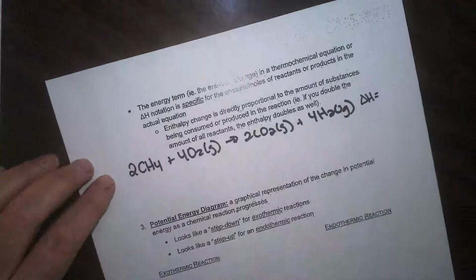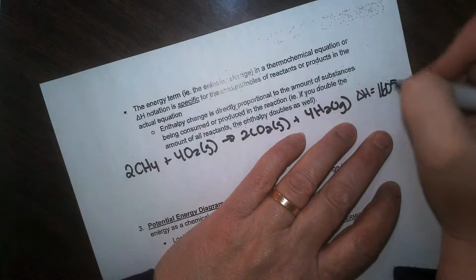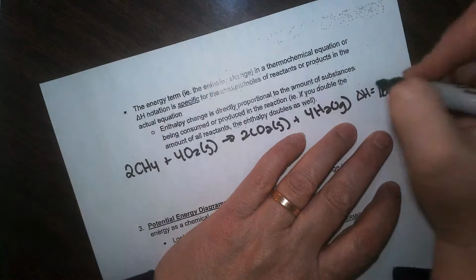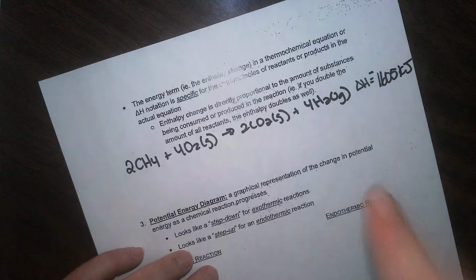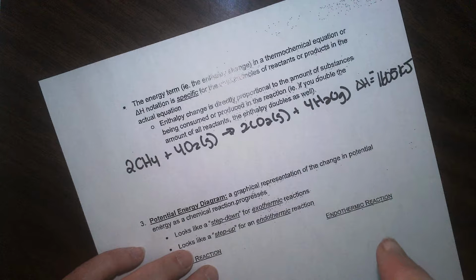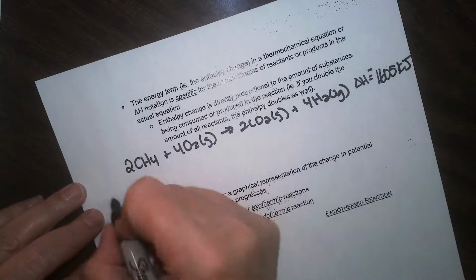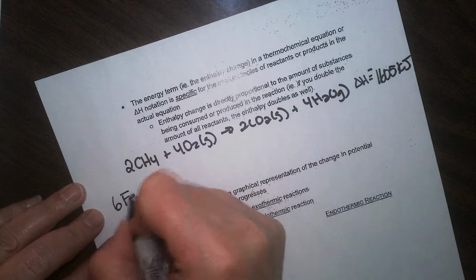If I doubled it, it's going to be double the amount of energy. Right? And because this is delta H notation, I need to put the negative there because it's released. Yay or nay?